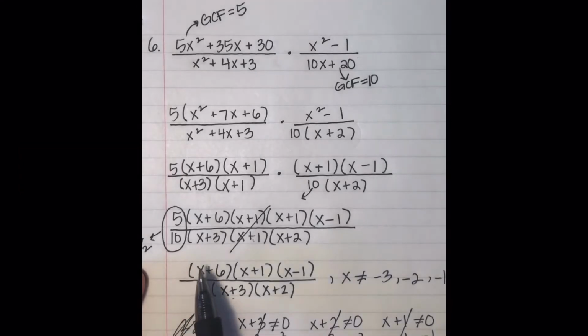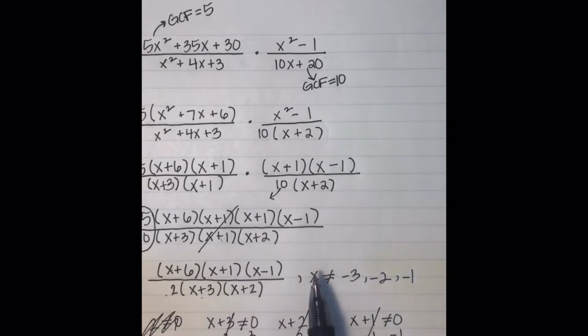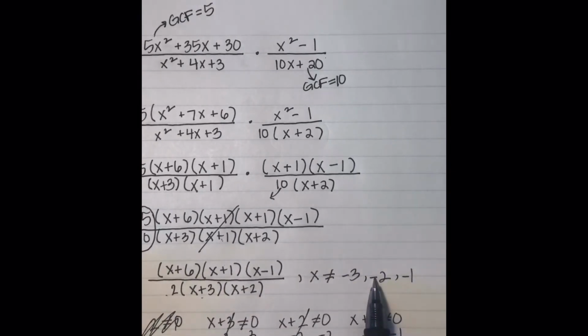All right, so my answer is x plus 6, x plus 1, x minus 1 over 2, x plus 3, x plus 2, as long as x is not negative 3, negative 2, or negative 1.